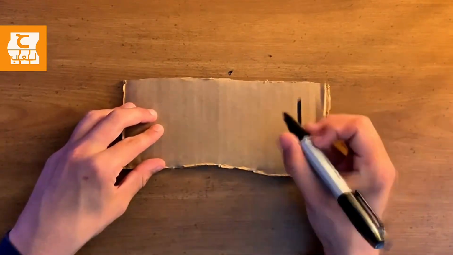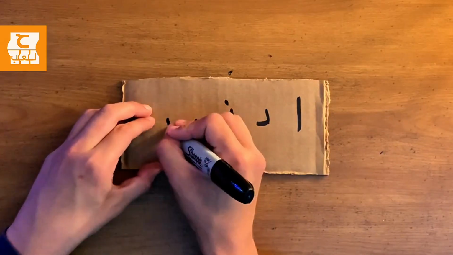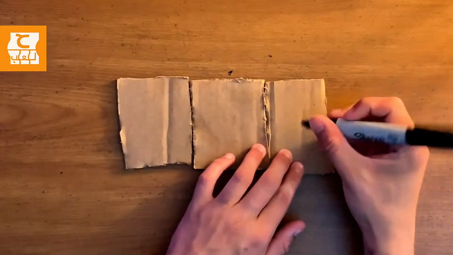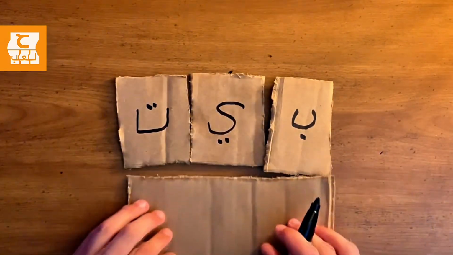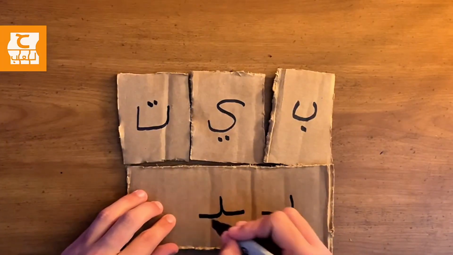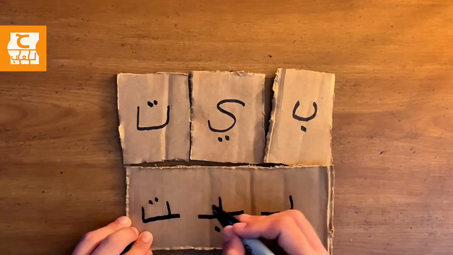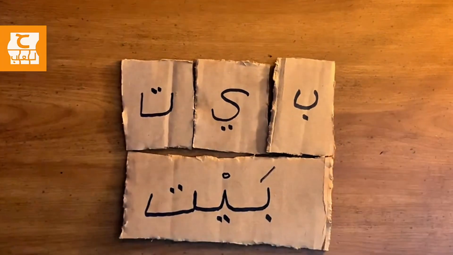There are 6 letters that don't connect to the left, and these letters are alif, dal, dhal, ra, zai, and waw. Let's take the word for house, bait. It is spelled with the letters ba, ya, and ta. Here are these letters in their isolated forms. When we put them together, we see that their lining looks quite similar, and they are distinguished by the number of dots and where these dots are placed.